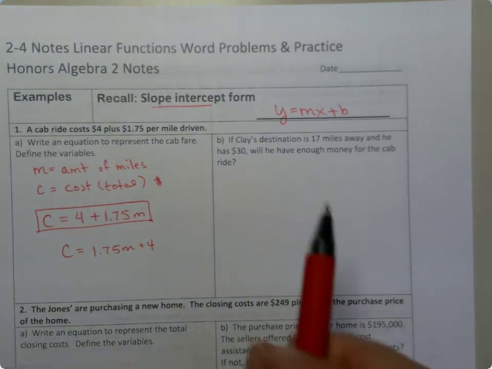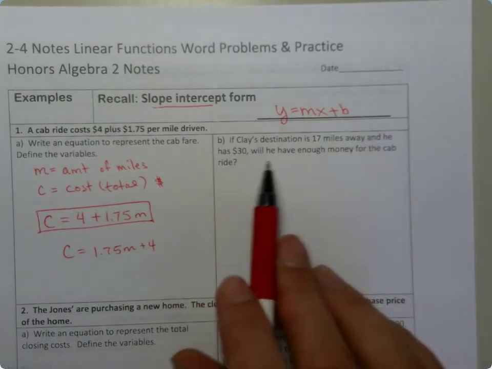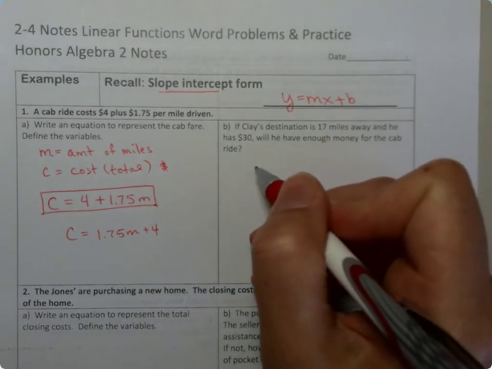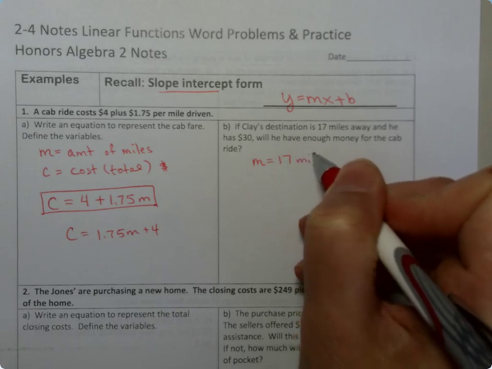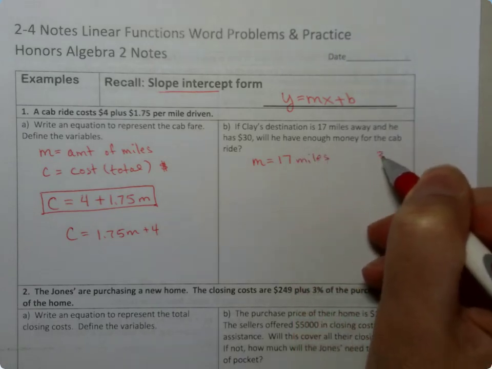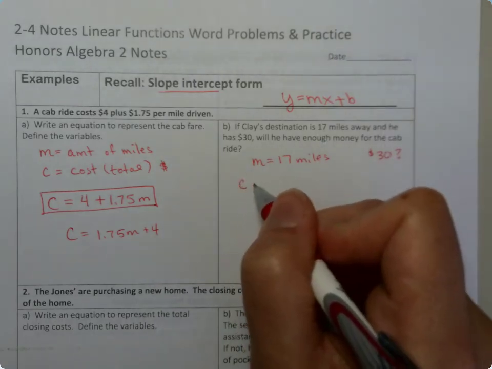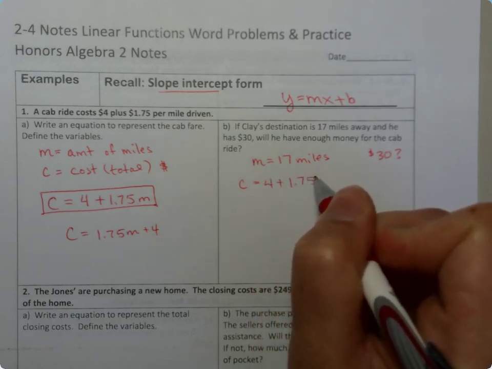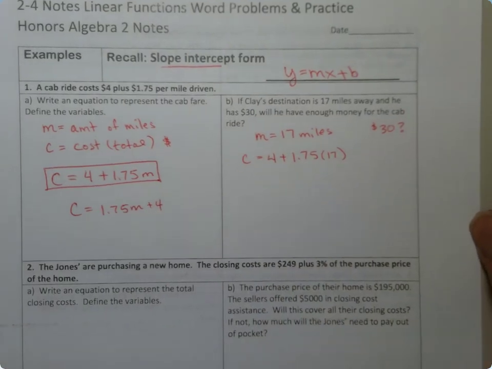Okay, so here we go. Clay's destination is 17 miles away and he has $30. Will he have enough money for the cab ride? Okay, so you do need to answer the question. So I'm going to show my work. I am going to put the 17 in for M. And the question is, is $30 enough? That's what we need to know. All right, so the total cost of Clay's ride is 4 plus $1.75 times 17. And this is where you might want to throw it in a calculator to save some time.